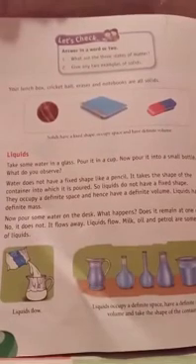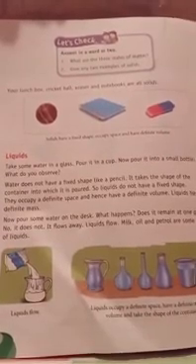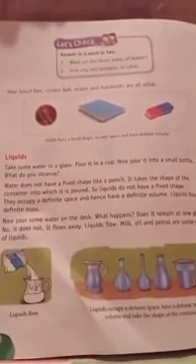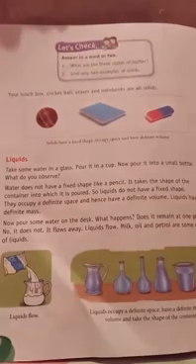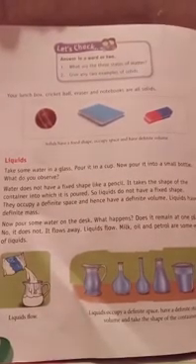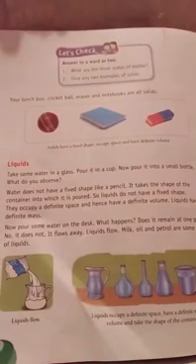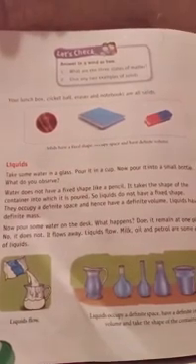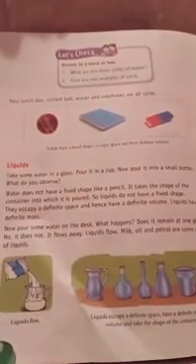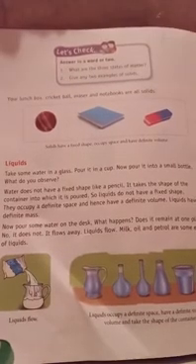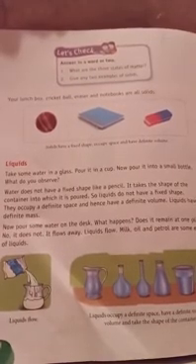After pouring the water into a glass, and from that glass into a small bottle, let's find out whether all the water from the glass can be filled in that small bottle or not. If you try that, it can never be possible to put all the water from that glass into that small bottle, which means the water does not have a fixed shape, okay?